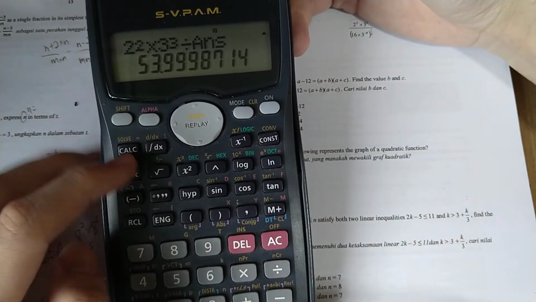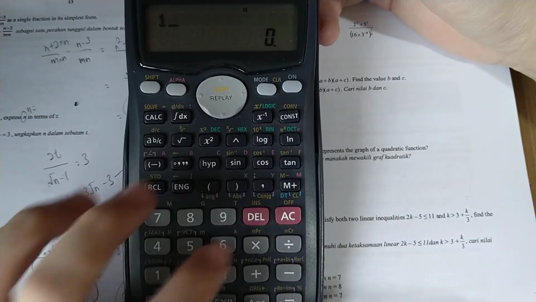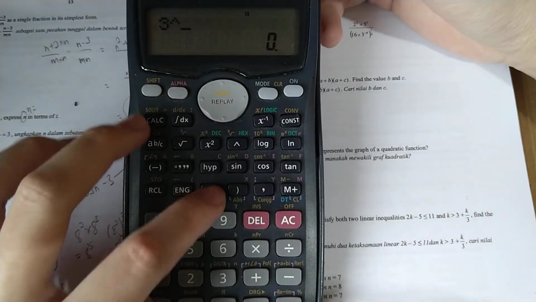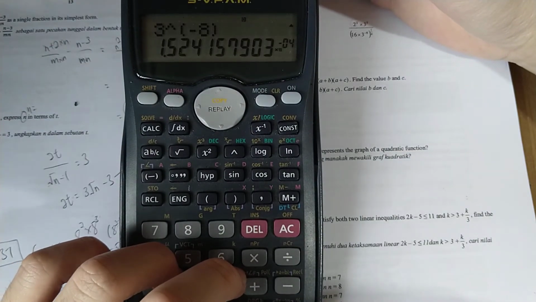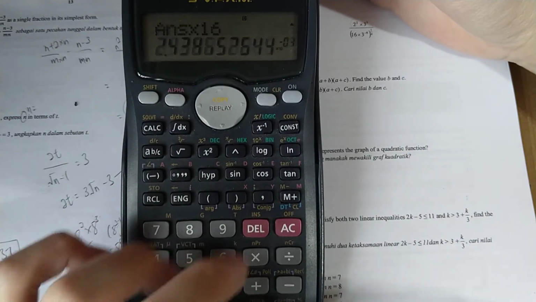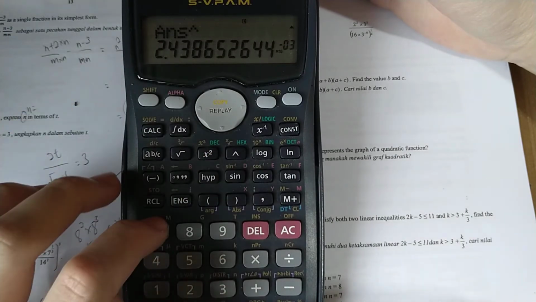Oh, did I press it wrong? Okay, let me press again. 16, okay, 3 power negative 8, right? Like this. And then times 16. And then answer power 1 over 4.